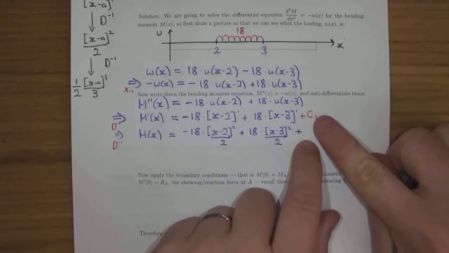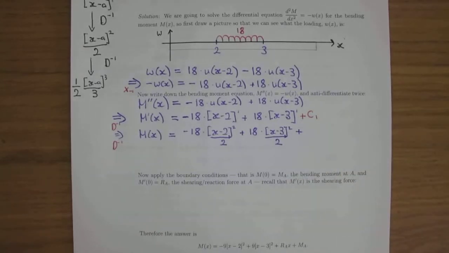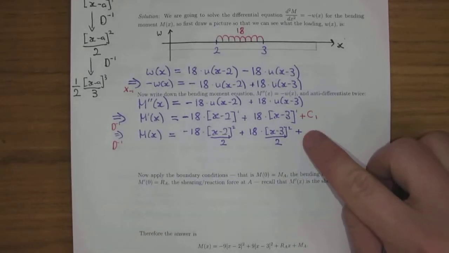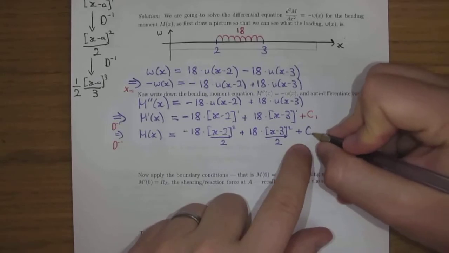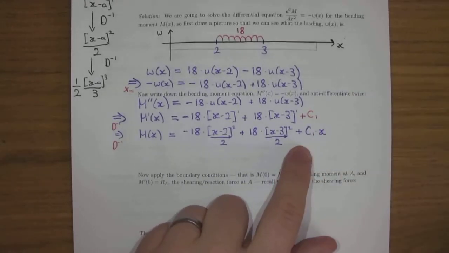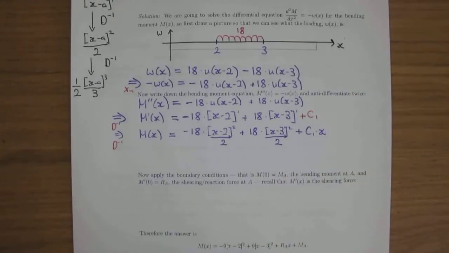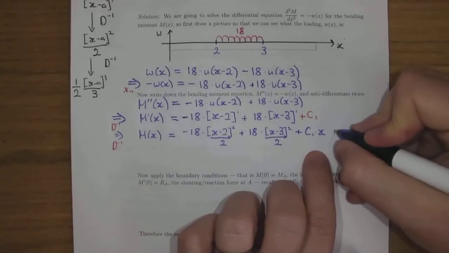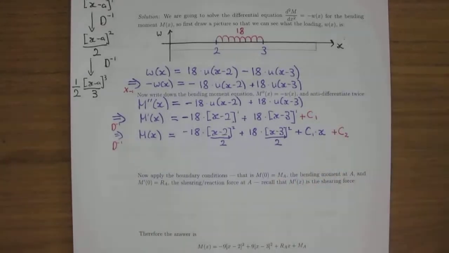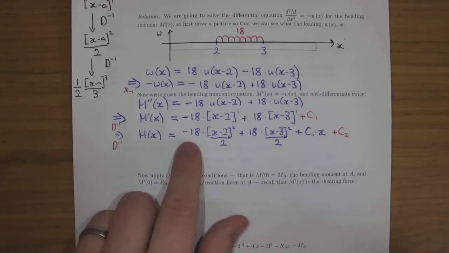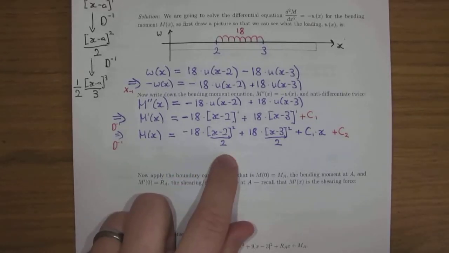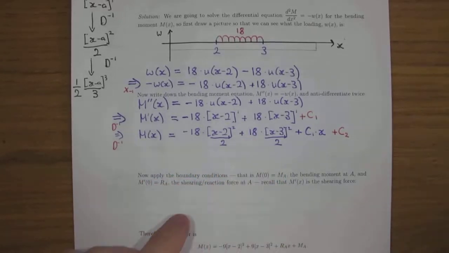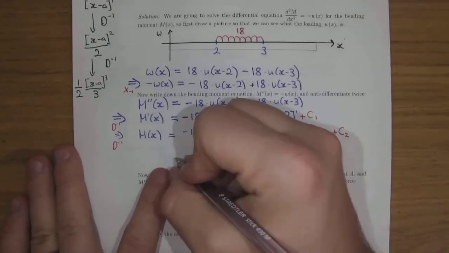Plus the antiderivative of c1. Well, we should be starting to get used to this. So what would you differentiate to end up with c1? It would have to be c1 times x. And we're always going to pick up a constant every time we anti-differentiate. So the other constant here is c2. Now we'll just tidy this up. Minus 18 divided by 2 is minus 9, and 18 divided by 2 is 9.